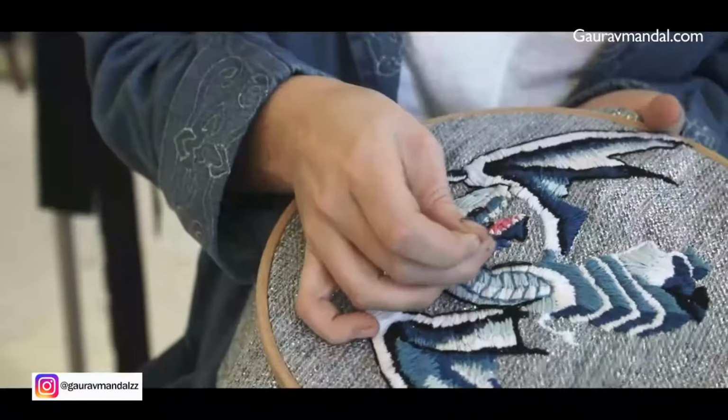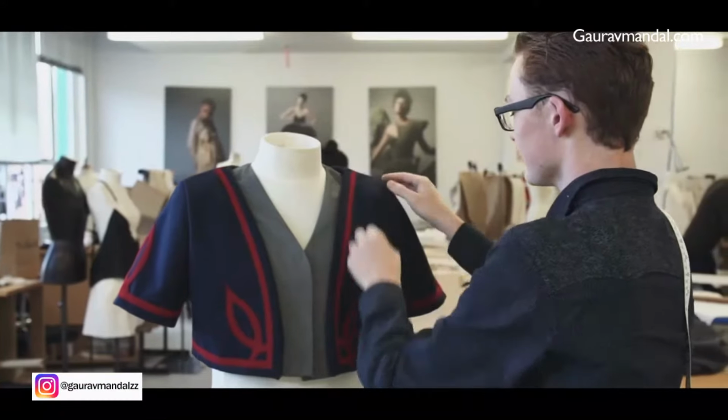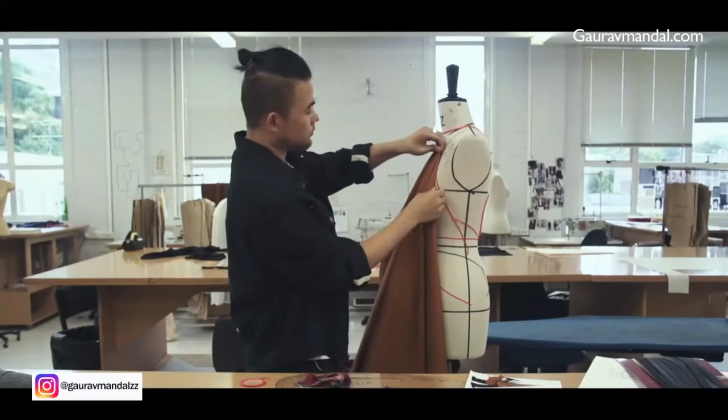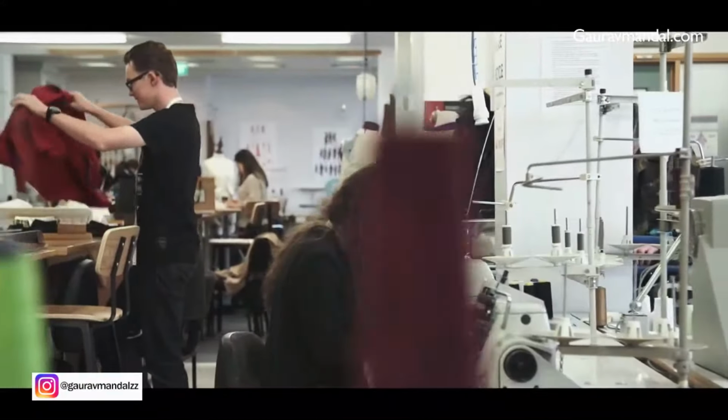To give you a hint, this subject is mandatory for all fashion design courses all across the globe, but students don't treat it with the kind of seriousness that it deserves because they never realize its importance.